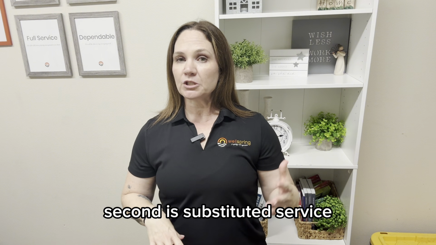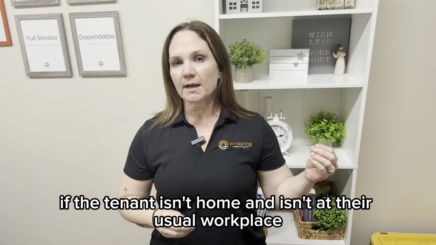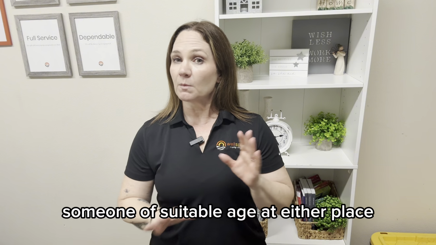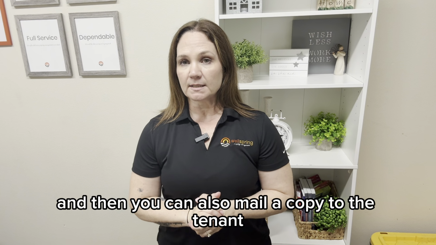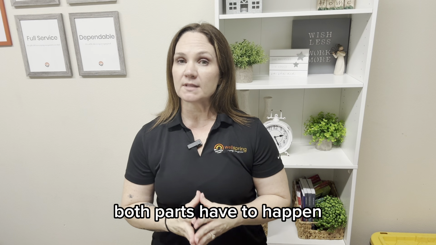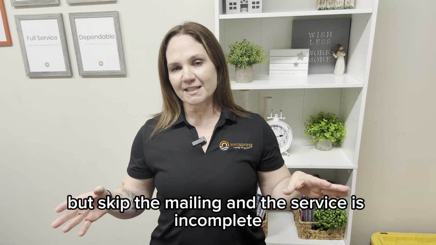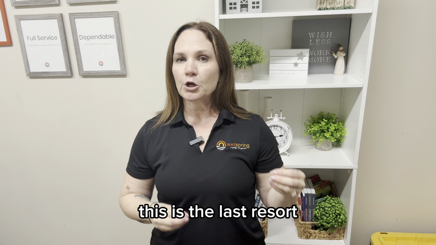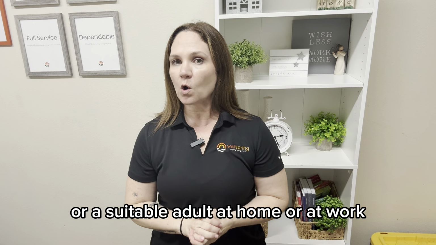Second is substituted service. If the tenant isn't home and isn't at their usual workplace, you can leave the notice with another responsible adult, someone of suitable age at either place, and then you also mail a copy to the tenant. Both parts have to happen. Leave it with the adult, but skip the mailing, and the service is incomplete. Third is post and mail. This is the last resort, used only when you genuinely cannot find the tenant or a suitable adult at home or at work.